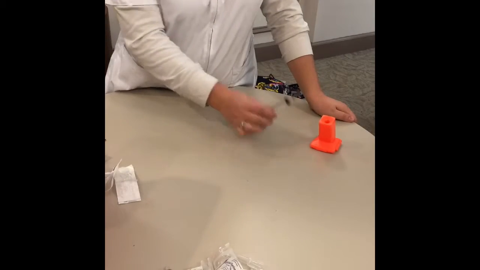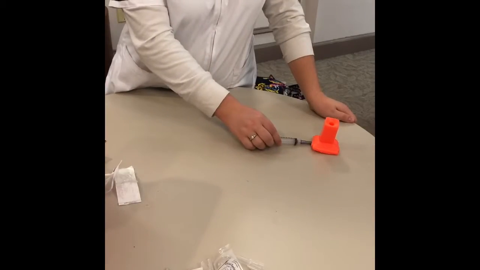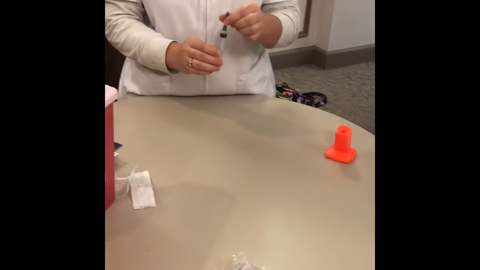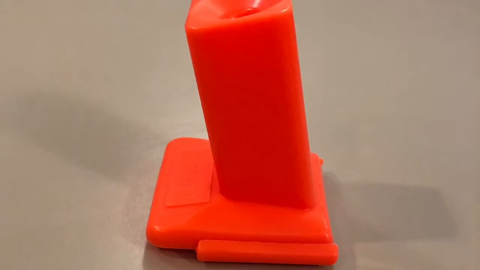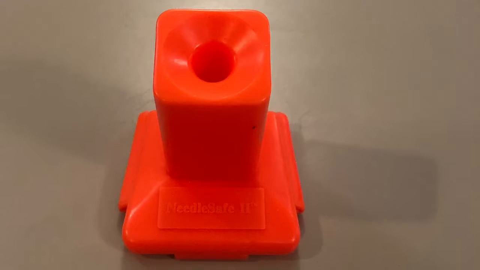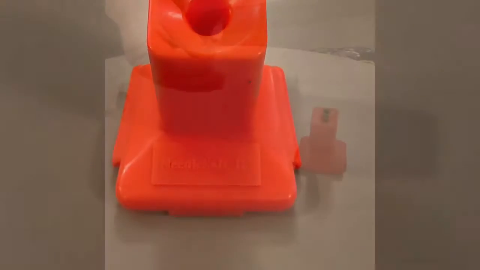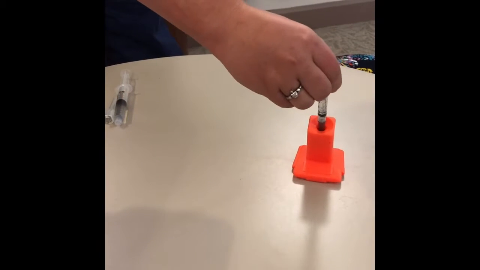This is the proper way to recap an open needle. Place the cap on a flat surface with the back against something and scoop with the needle, then firmly push it into place. Or use a recapping device as shown here. This device holds the cap into place, minimizing the chance for a needlestick injury.